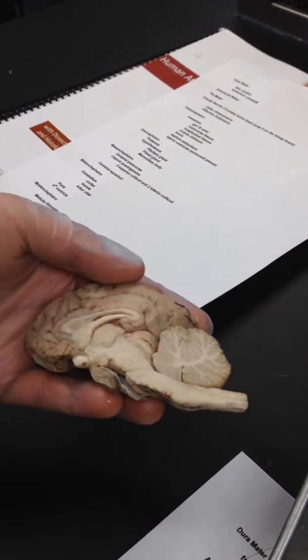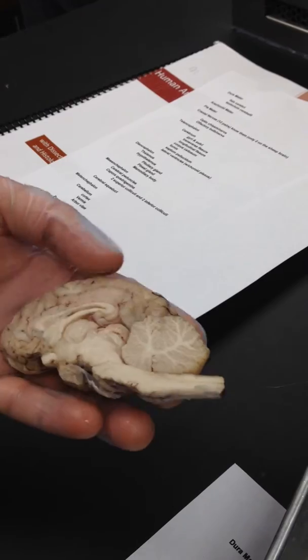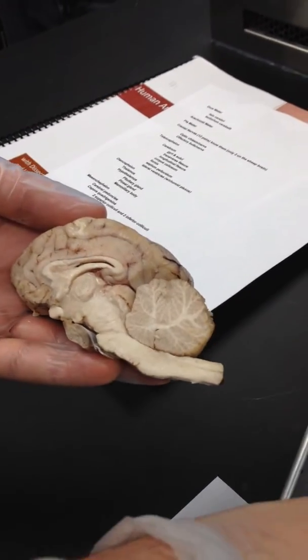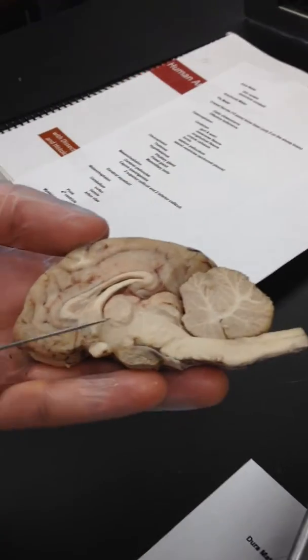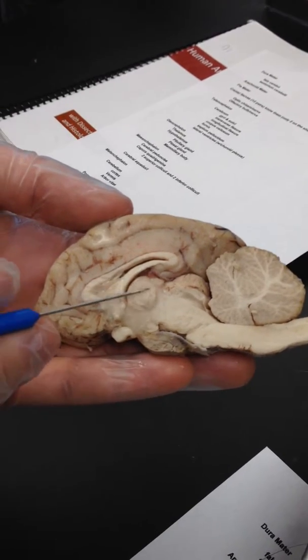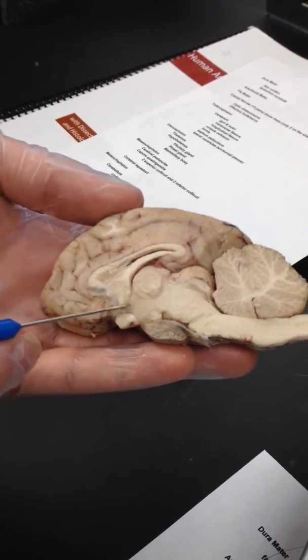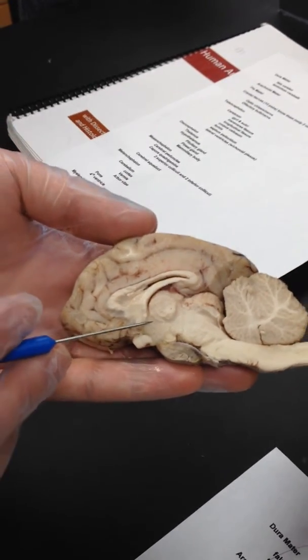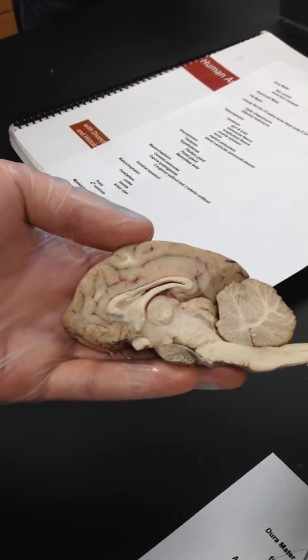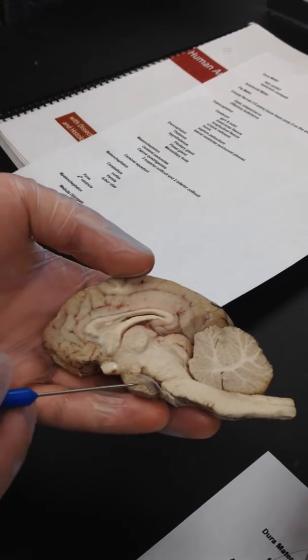The diencephalon is composed of the thalamus and the hypothalamus. And you can see the thalamus here. And then below that, you have the hypothalamus, right there. The pituitary gland, we already said, is right here.